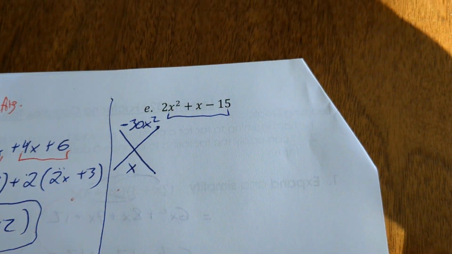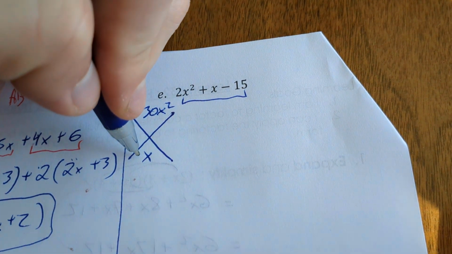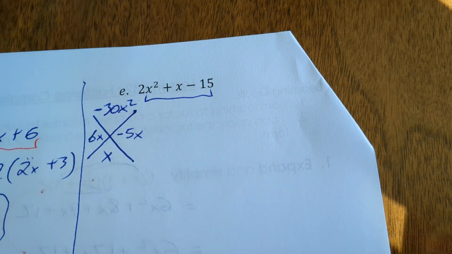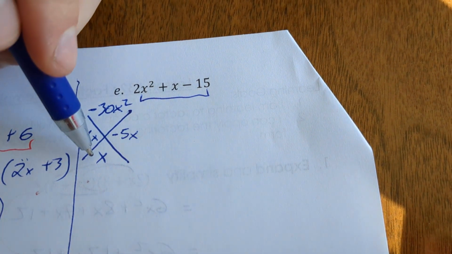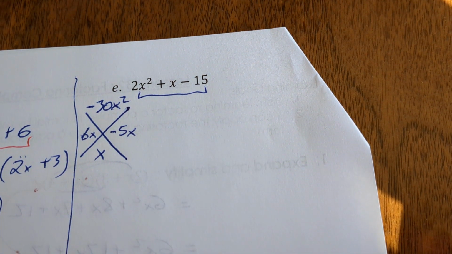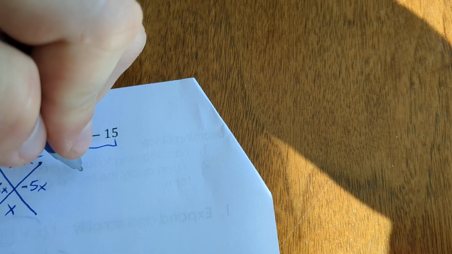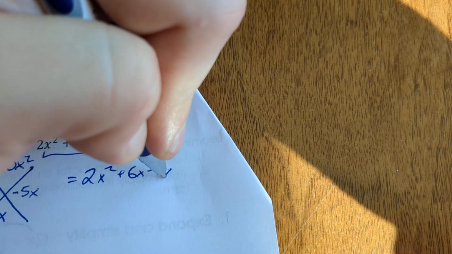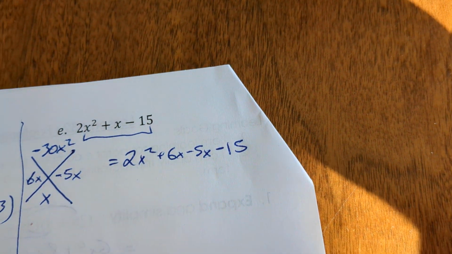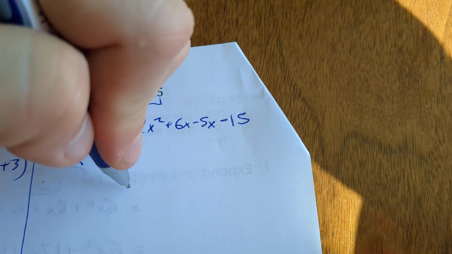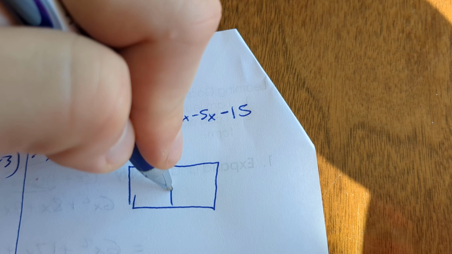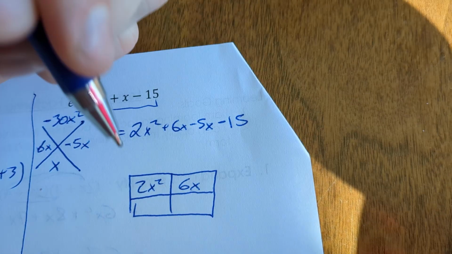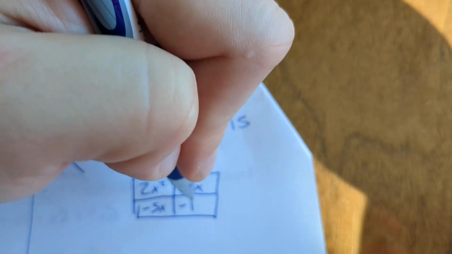So this would be 6 and 5. And because this is positive, the bigger number needs to be positive. So 6x is going to be positive, and then we're subtracting 5x. Right? These add to just 1 and multiply to negative 30. Okay. So rewriting the equation, we have 2x squared plus 6x minus 5x minus 15. And we put that in the box. 2x squared, 6x minus 5x, and minus 15.